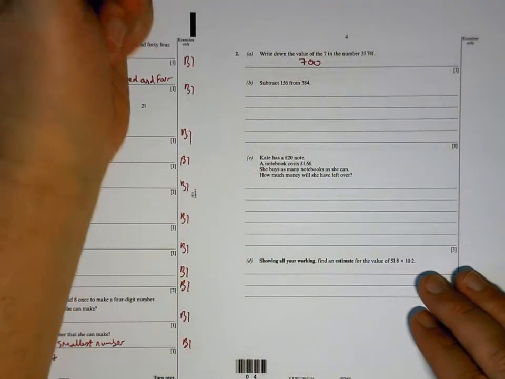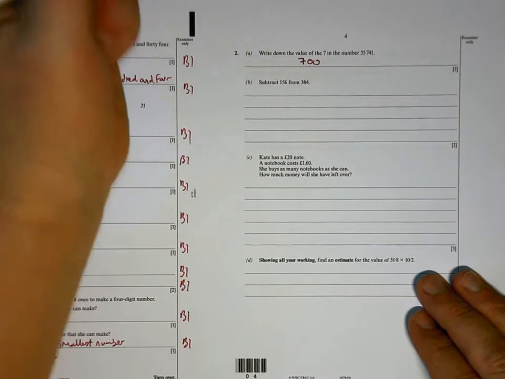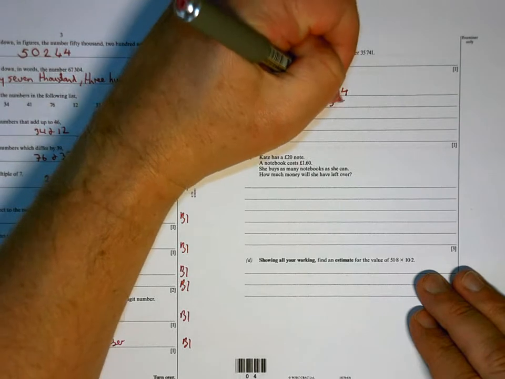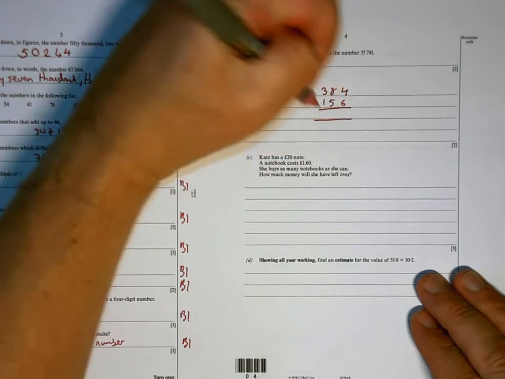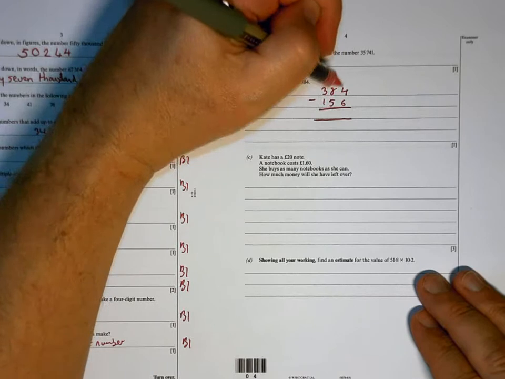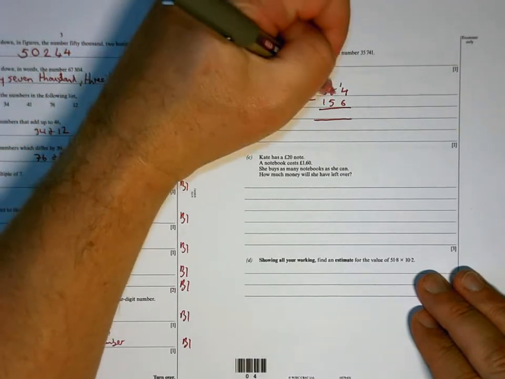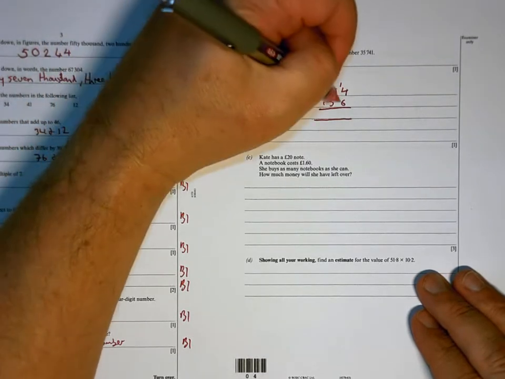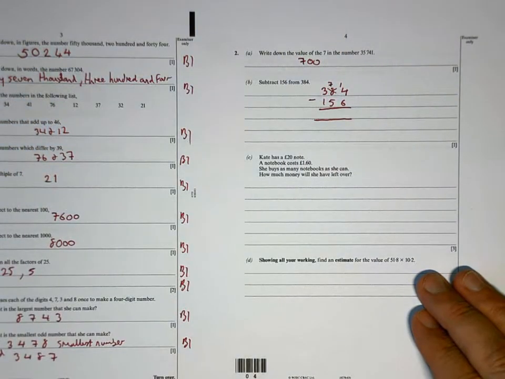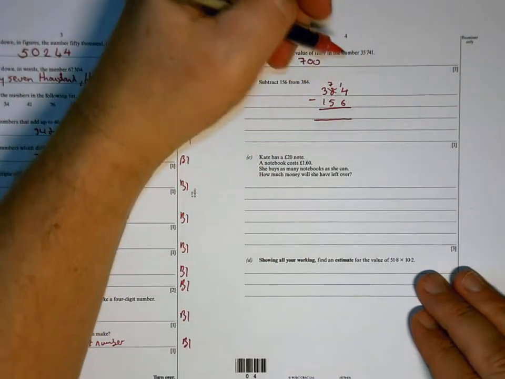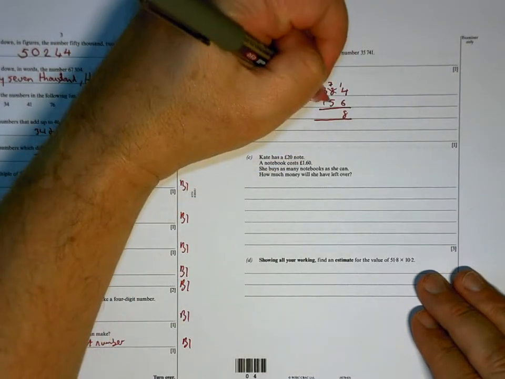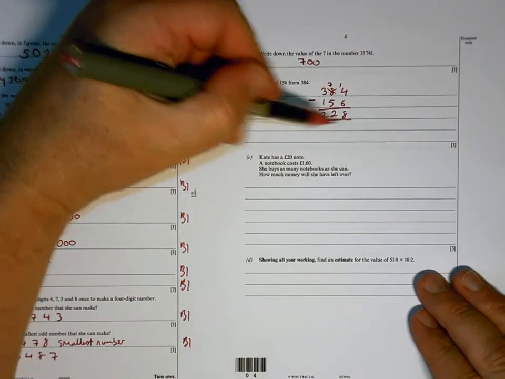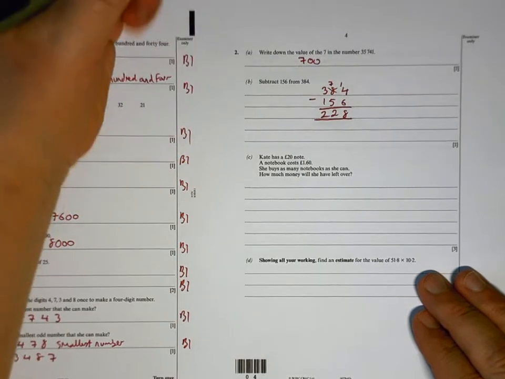Subtract 156 from 384. You could do it by counting on your fingers, or if you know a non-calculator method. This is the most commonly used now. You can't take 6 from 4, so you have to write it as 14 by taking a 10 from the next column. Then you can do 6 from 14. It is 8. 5 from 7 is 2. 1 from 3 is 2. And you can check, if you add these two numbers up, they should come to 384.